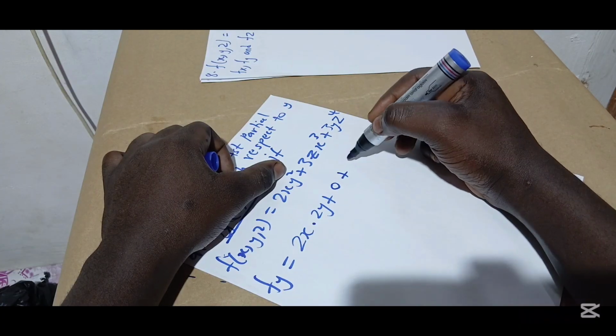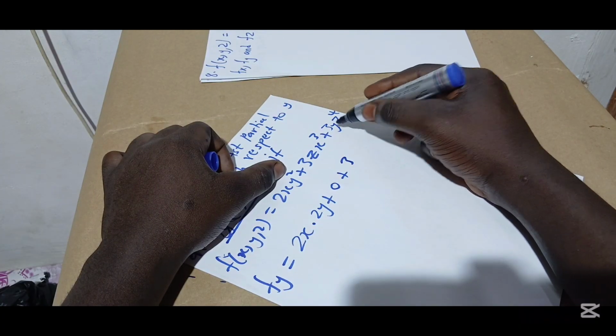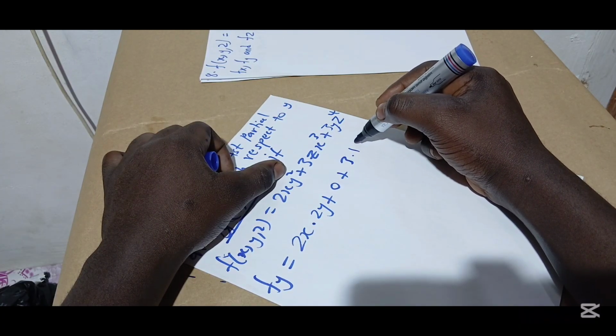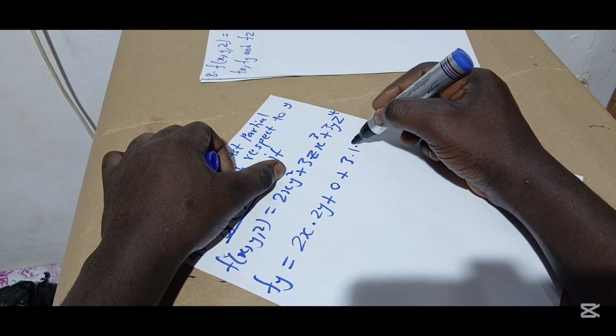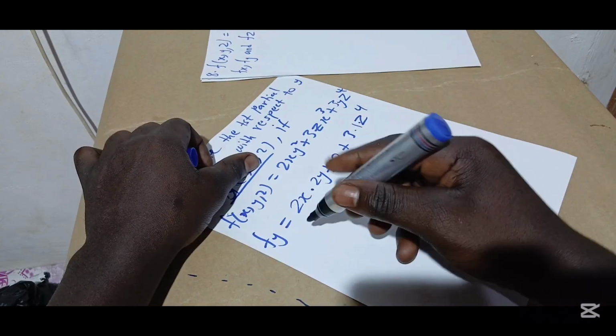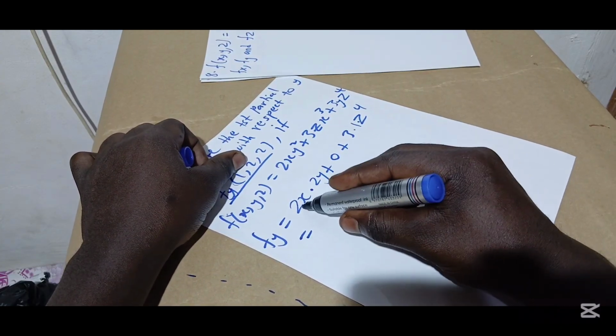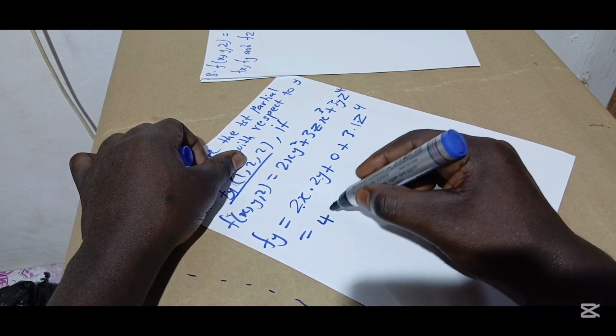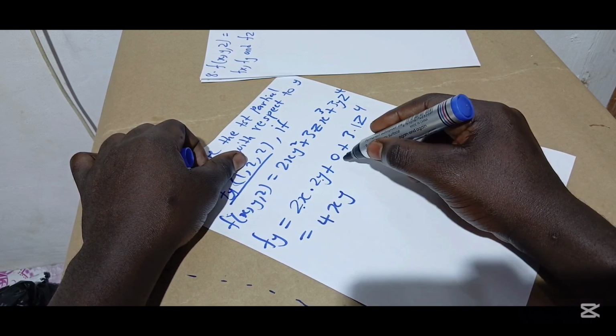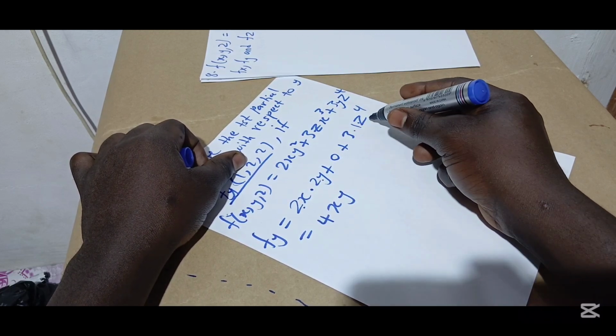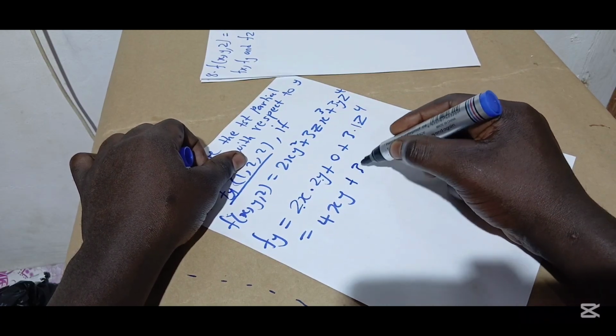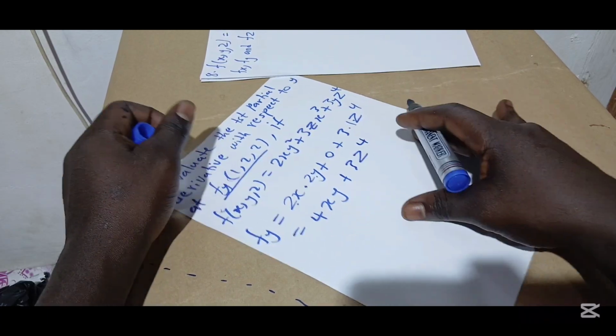Plus, we have 3y here, so differentiating y to the power 1 gives us 1, we just no need to write it. Then z to the power 4. So simplifying this further, we are going to get 2 by 2, which is 4, x y, plus 0, and then plus 3z to the power 4.